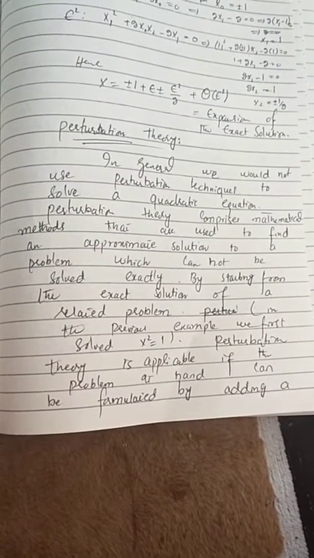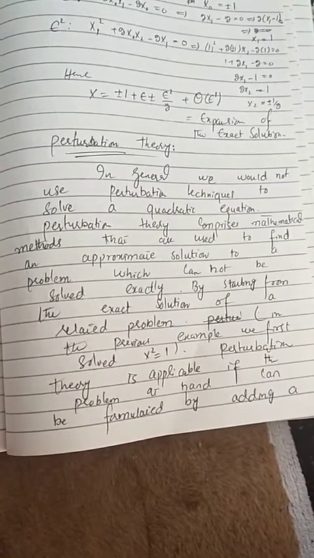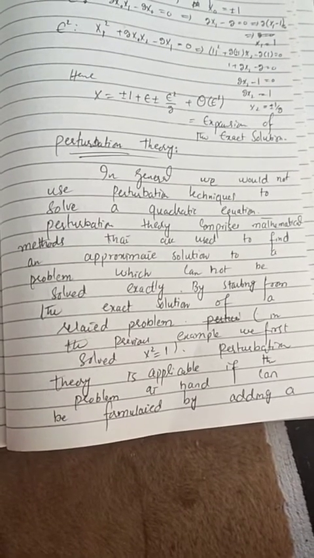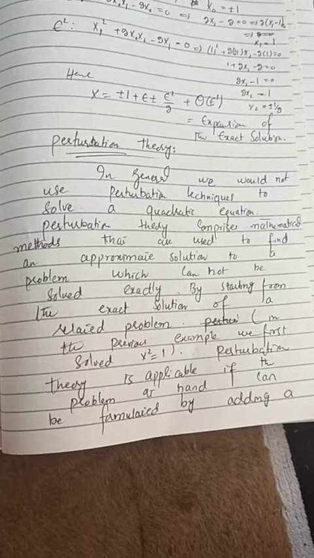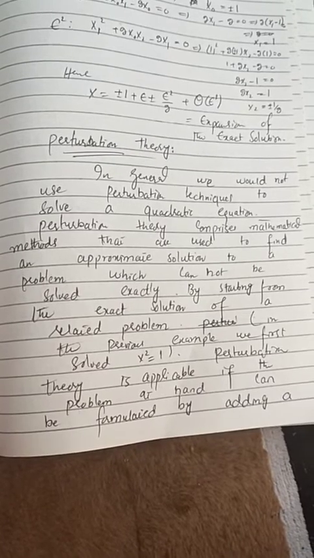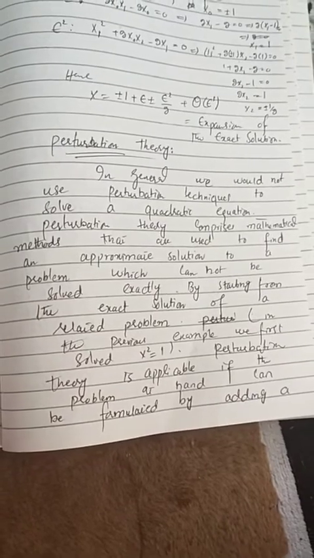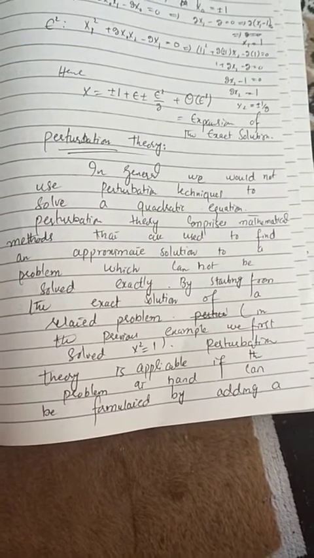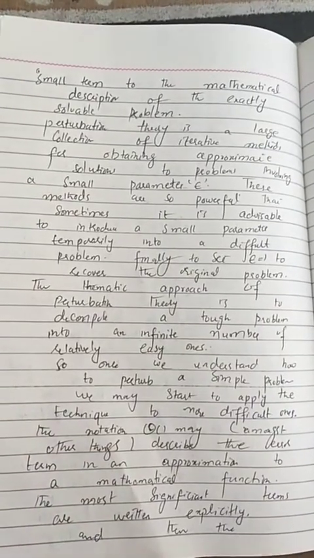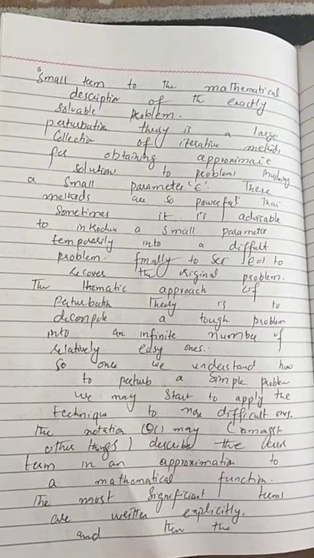Today I am going to discuss perturbation theory. In general, we would not use perturbation techniques to solve a quadratic equation. Perturbation theory comprises mathematical methods that are used to find an approximate solution to a problem which cannot be solved exactly, by starting from the exact solution of a related problem. In previous example A, we first solved x square equal to 1. Perturbation theory is applicable if the problem at hand can be formulated by adding a small term to the mathematical description of the exactly solvable problem.